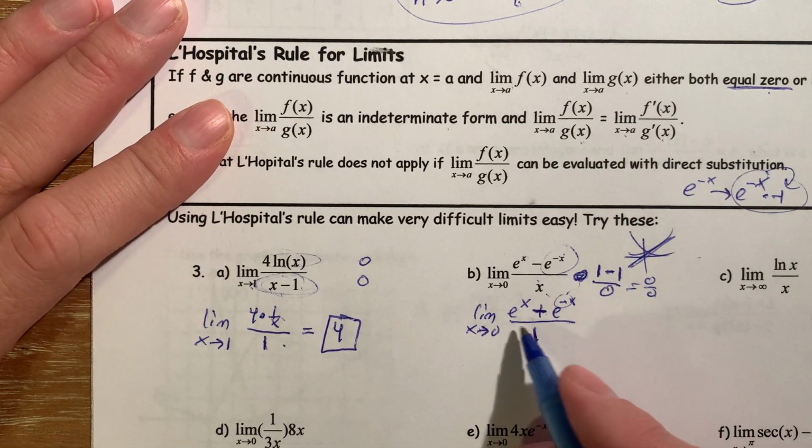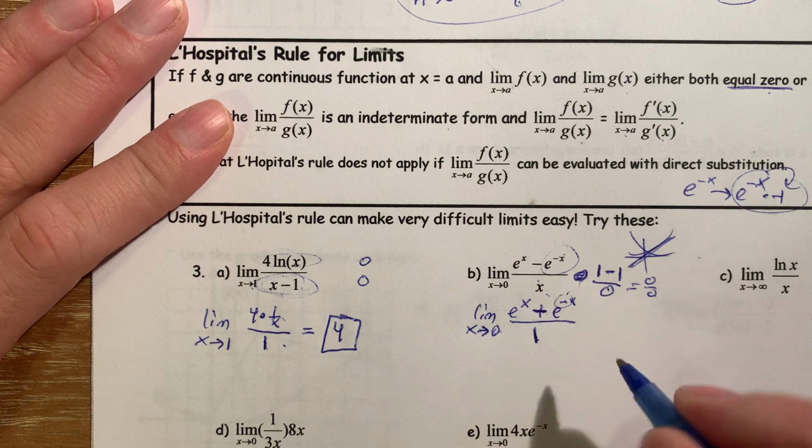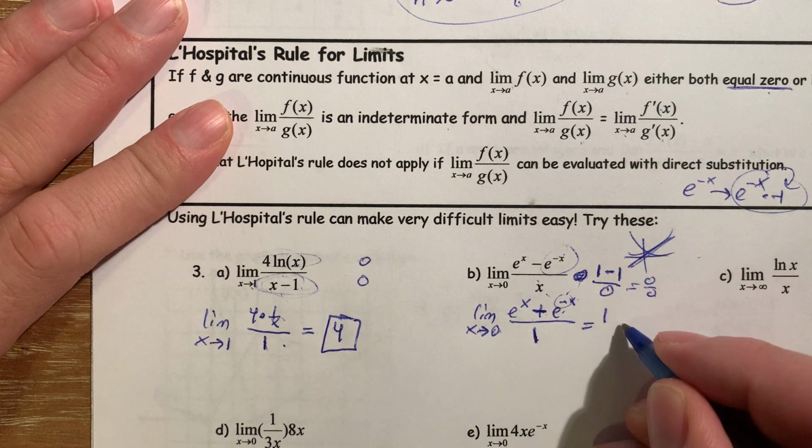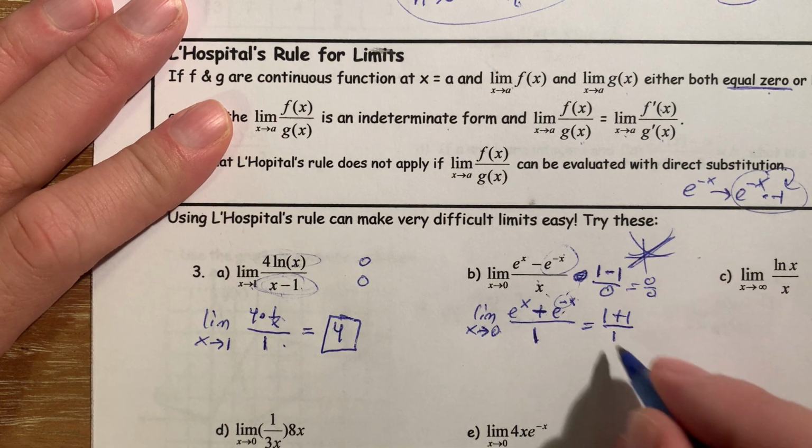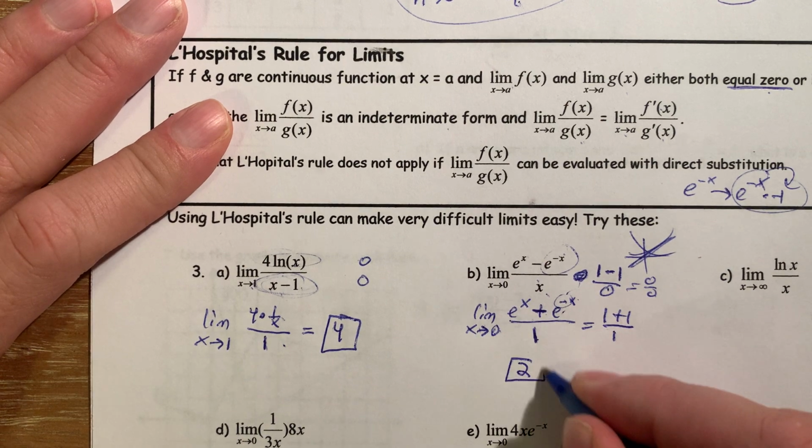Now we can just do direct substitution. E to the 0 is 1. E to the 0 is 1. And 1 plus 1 is 2. 2 divided by 1 is 2.